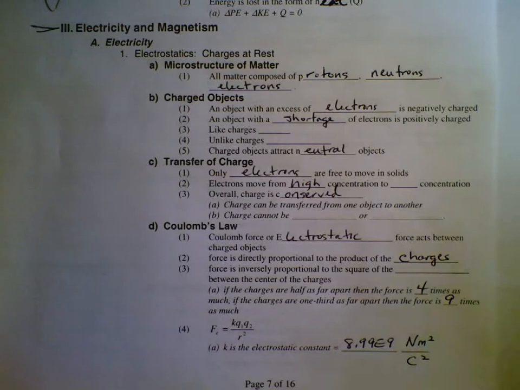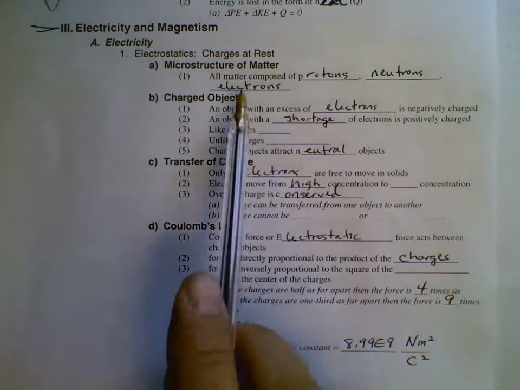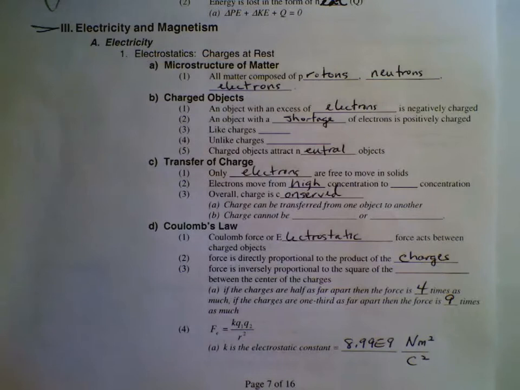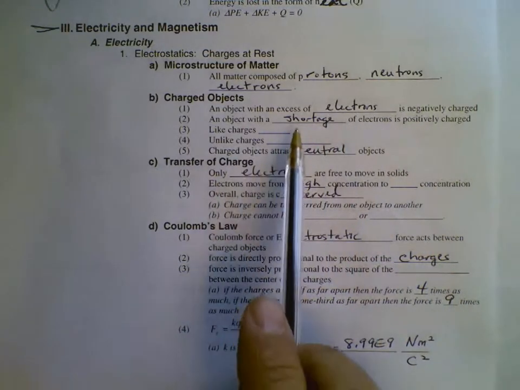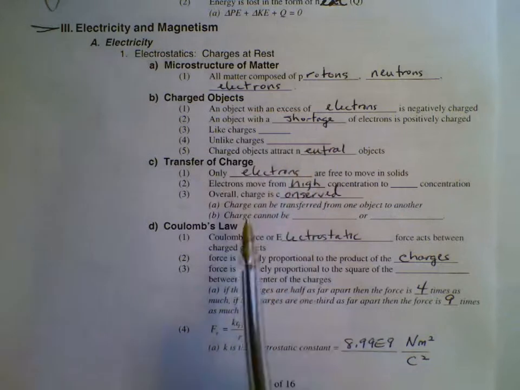Today we're going to pick up on page 7 of the review guide with electricity and magnetism. And we begin with electrostatics, which is the study of charges at rest, and the microstructure of matter, the idea that all matter is composed of protons, neutrons, and electrons. An object with an excess of electrons is negatively charged. To get an object positively charged, there is a shortage of electrons.